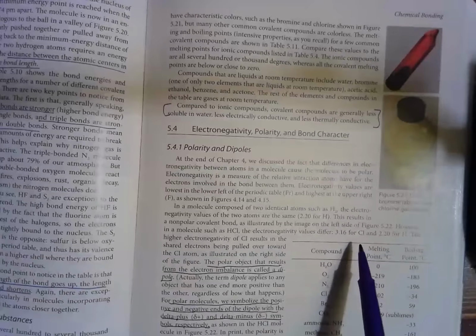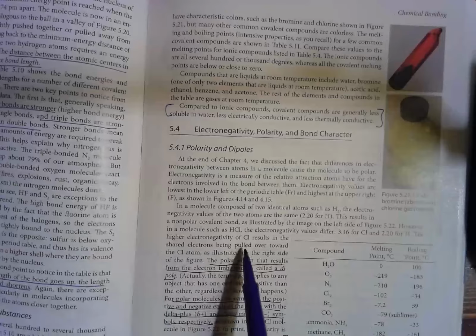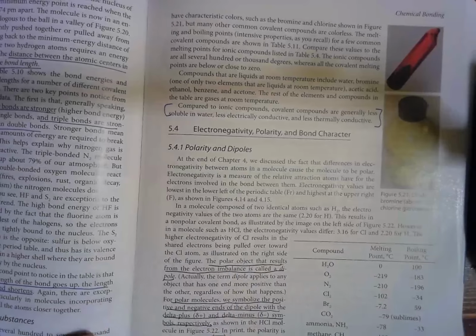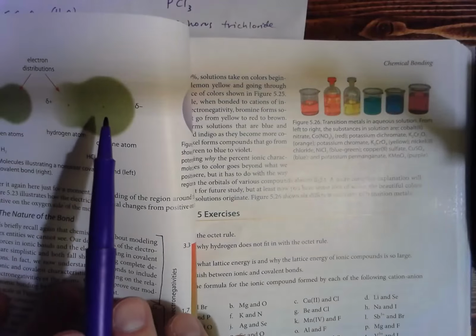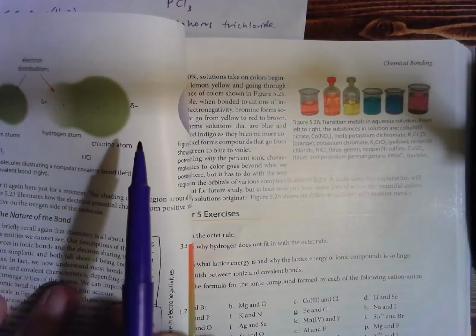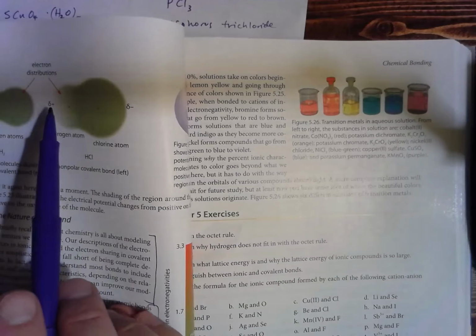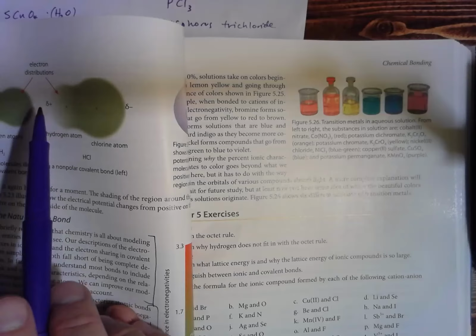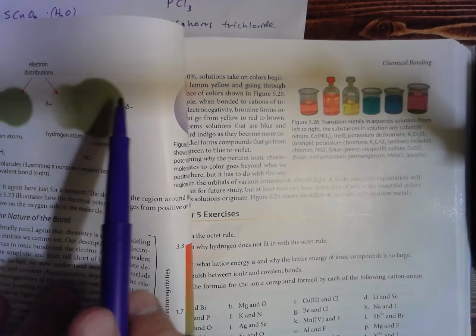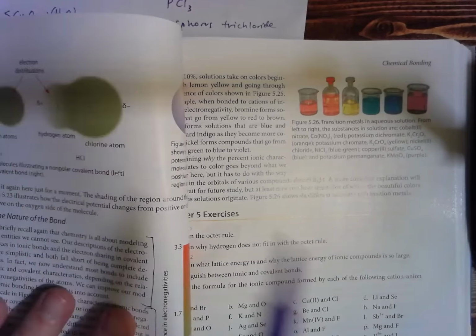Okay, so the higher electronegativity of chlorine results in the shared electrons being pulled over to the chlorine atom. Okay, they're pulled that way, and what that does is results in a partial positive charge here and a partial negative charge there.